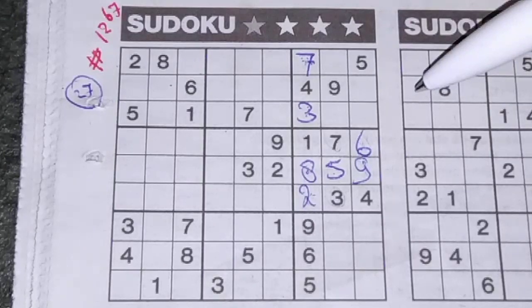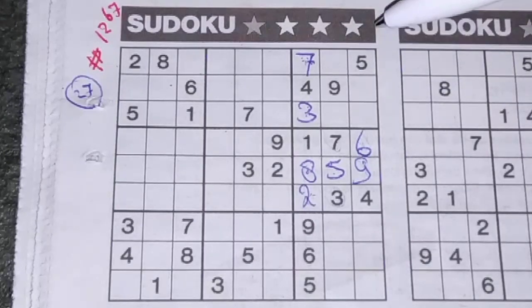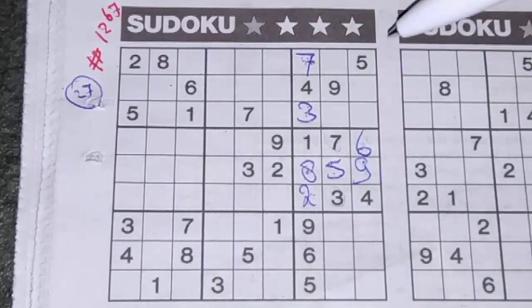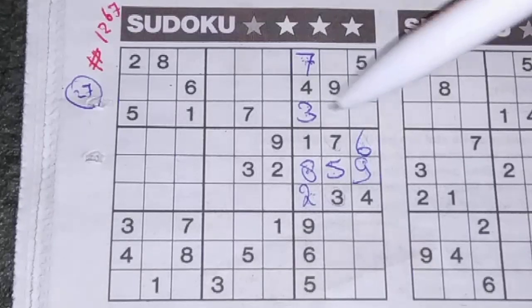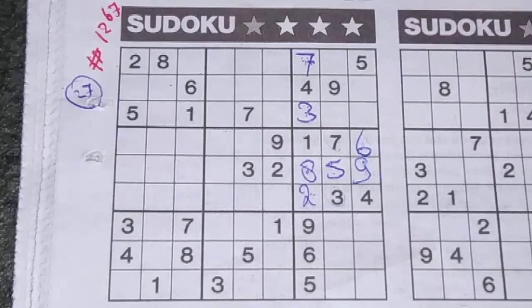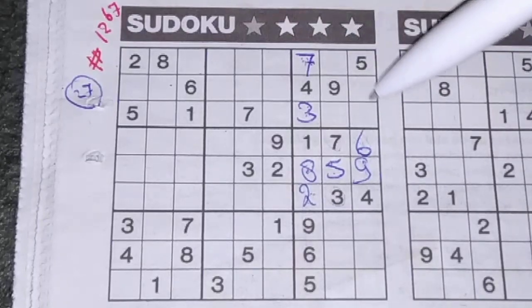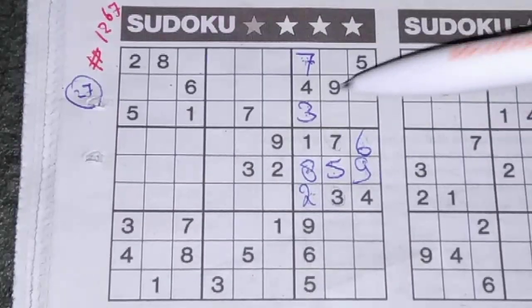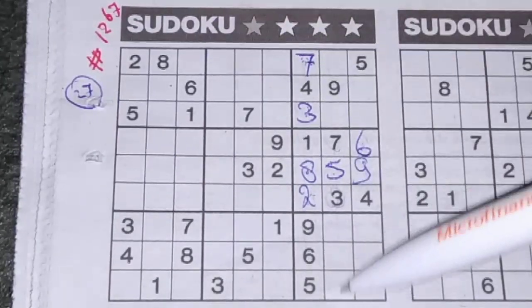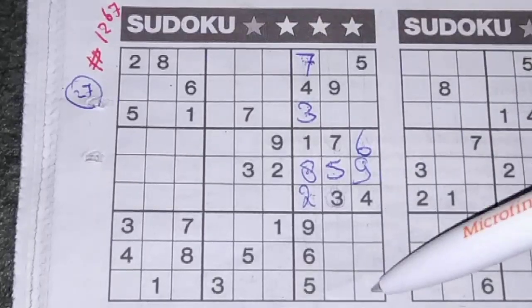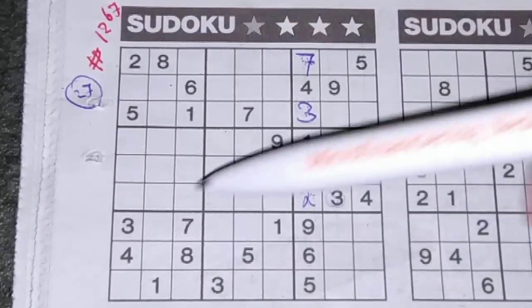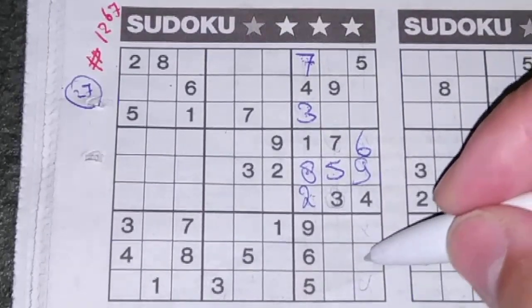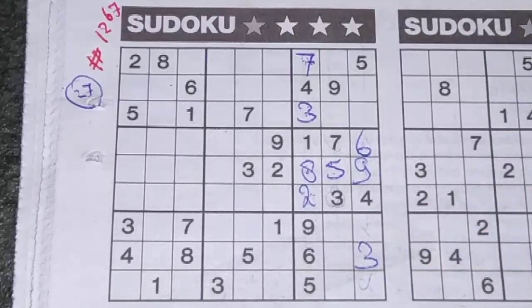How about the 3 in this column, 3 in the column next. So in the last column, the only 3 places for the 3 should be here, or there. We see here 3, no 3 there. Here 3, no 3 there. The only place for the 3 should be there.